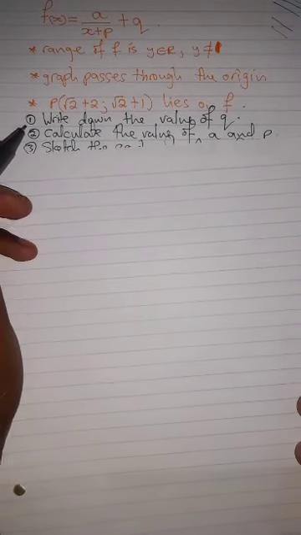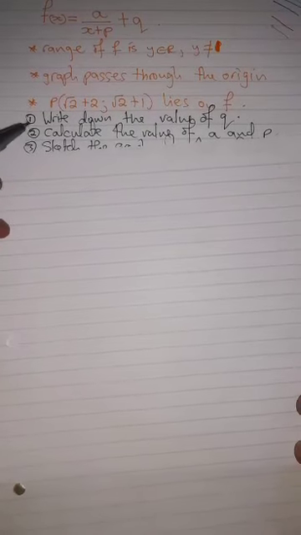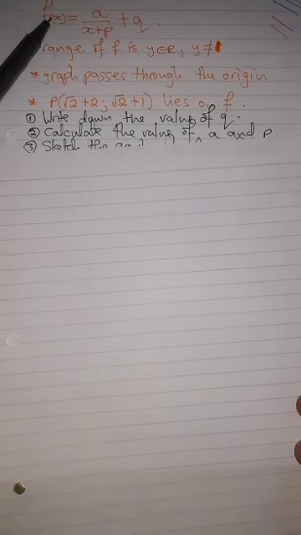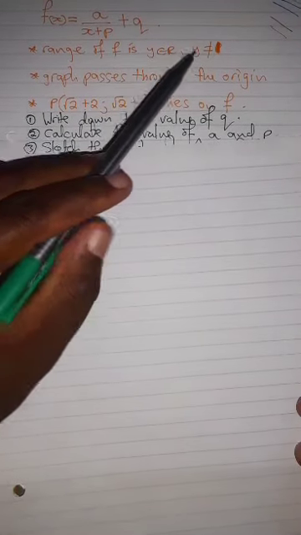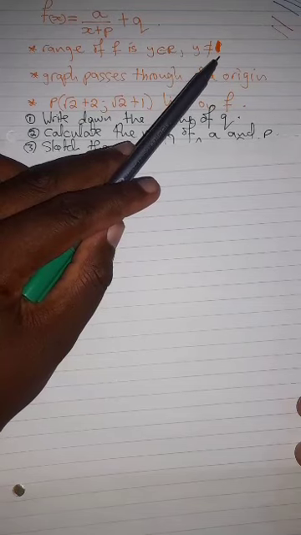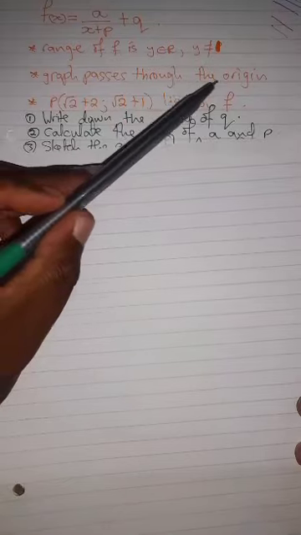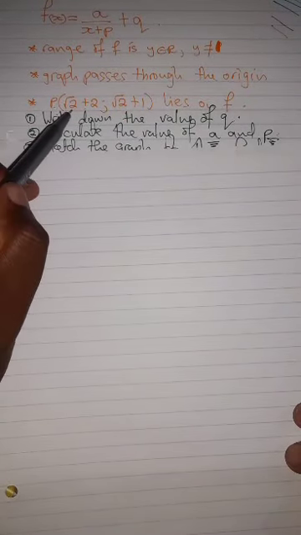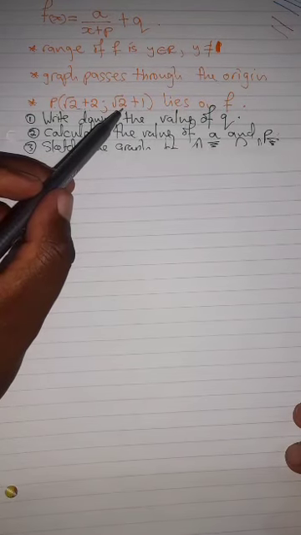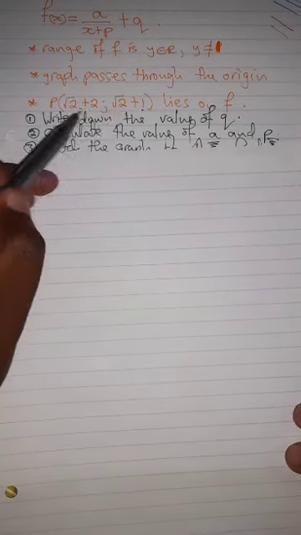Welcome back. I have this short, very interesting question in functions. f(x) is equal to this, and the information that we are given is telling us that the range of f is y is an element of R, where y is not equal to 1. The graph passes through the origin, and it also passes through point P with coordinate root 2 plus 2, 2 root 2 plus 1, which is a coordinate on f. This is the information that we are given.